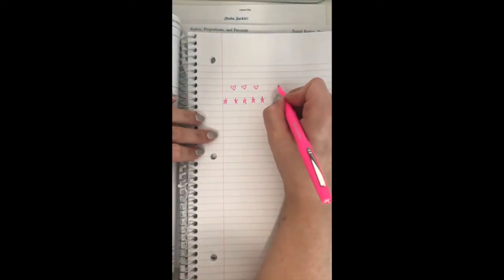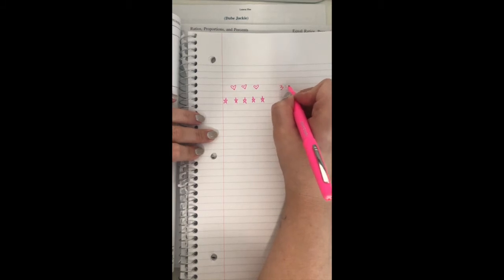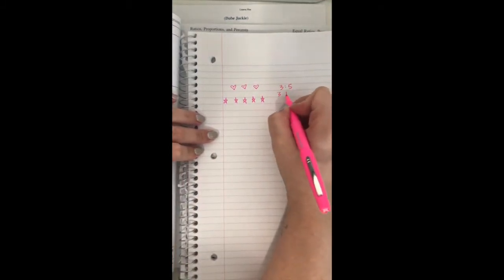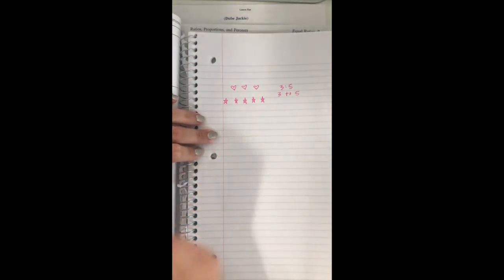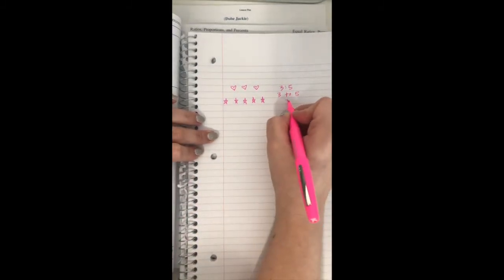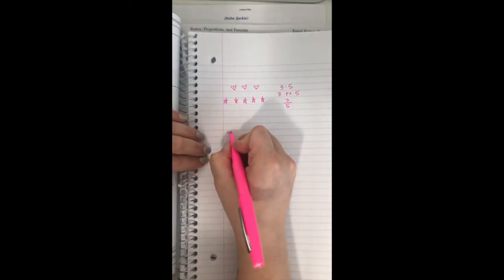The way you would write this ratio is pretty easy, right? You would write 3 to 5, or 3:5, or 3/5. Simple. However, let's draw some more hearts and stars and see how we can compare a ratio and find a proportion. So this is what I'm going to do this time.